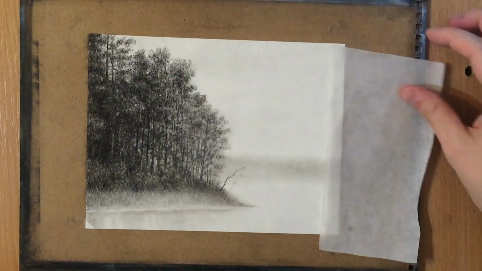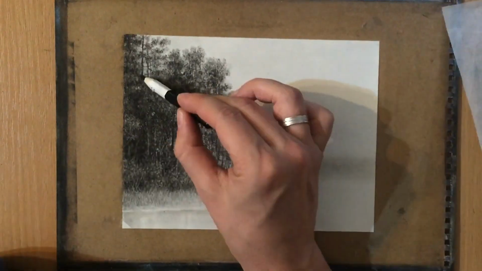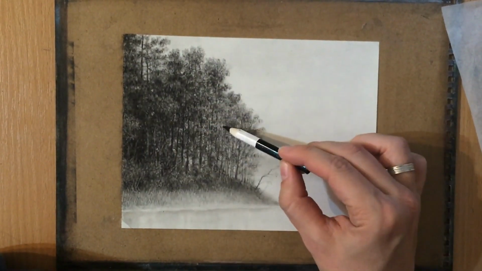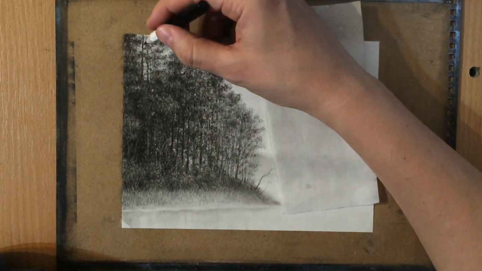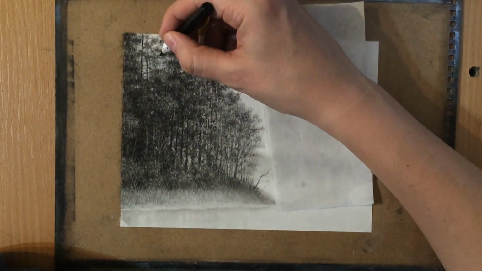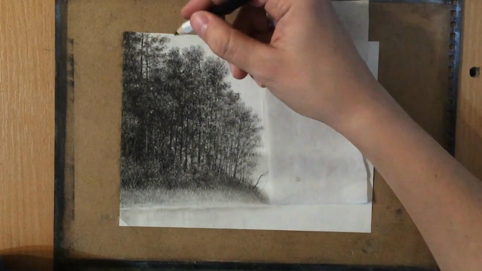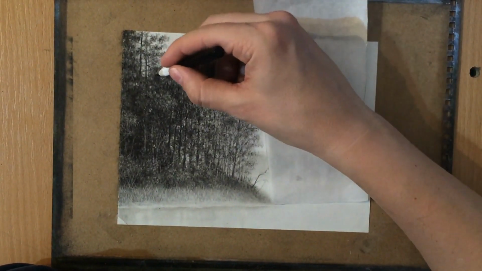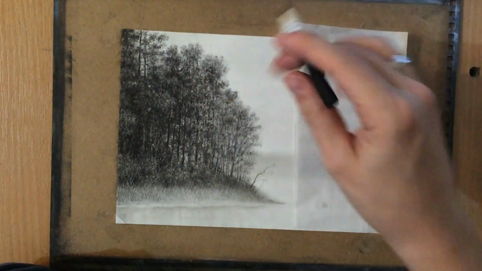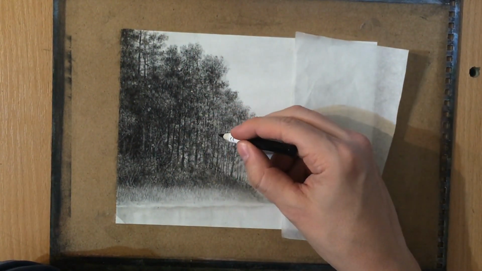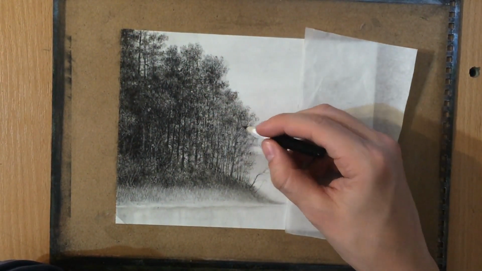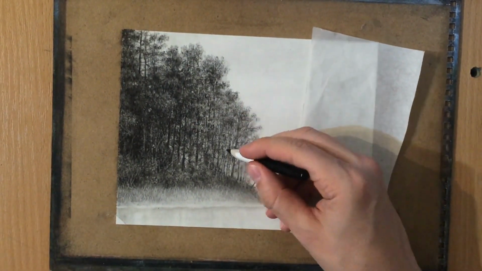I'm taking away a little bit of the value there, so that some of those branches feel like they're protruding and getting more light, and so that these darker areas feel like they're deeper into the woods, like they're recessed and getting less light. So this contrast is needed to create an illusion of depth.